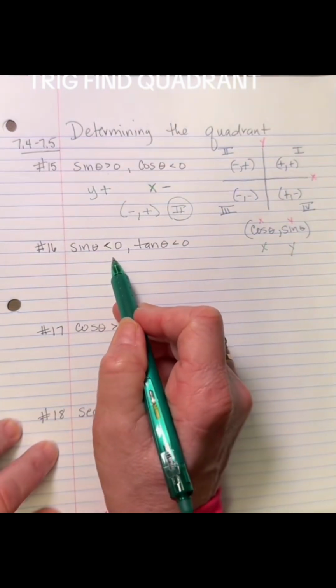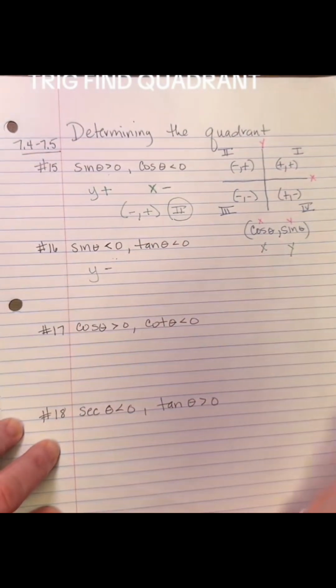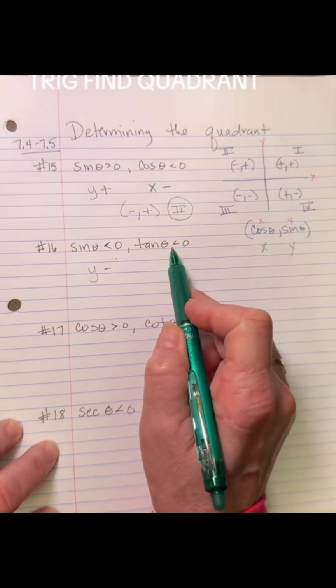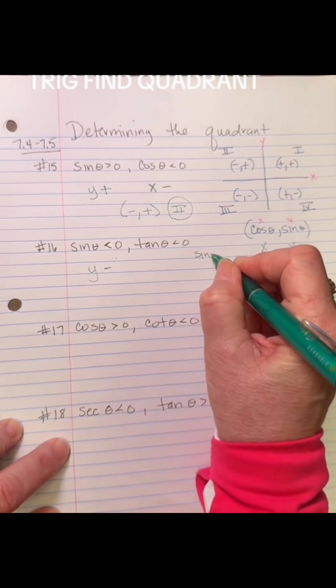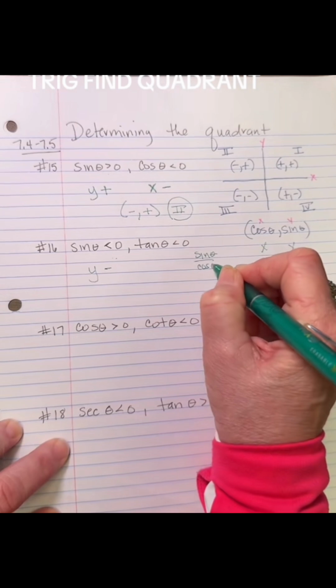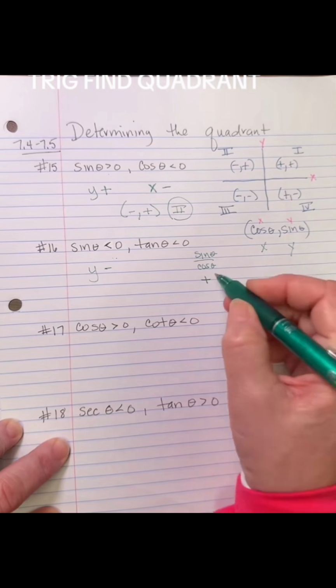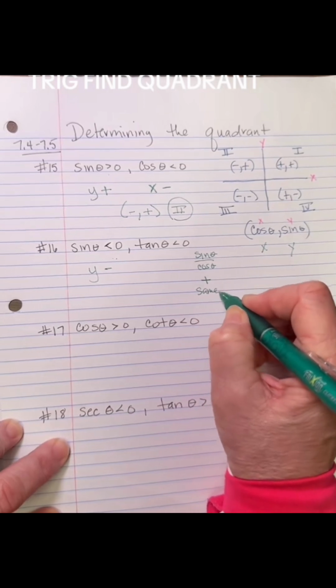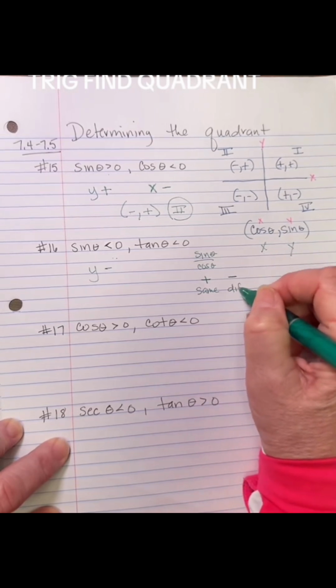So sine is less than 0, which means the y value is negative. The tangent is less than 0. So let's think about that. The tangent is sine over cosine. So whenever the tangent is positive, the signs are going to be the same. Whenever tangent is negative, the signs are going to be different.